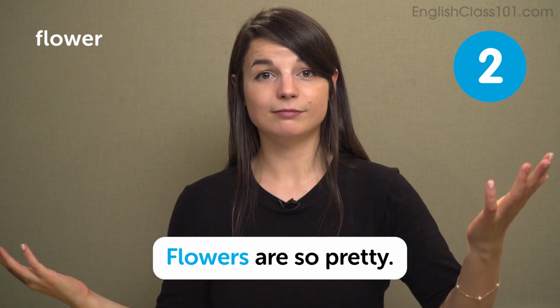So we can use flower to mean every part, the whole flower. So the pretty colored part at the top and the long stem. But actually the flower refers to just the part at the top of the plant, not the whole thing, but a flower can mean just this part at the top. So like a rose could be red or pink or white, for example. So this part, the top with the petals and colors, is the flower. In a sentence, flowers are so pretty.